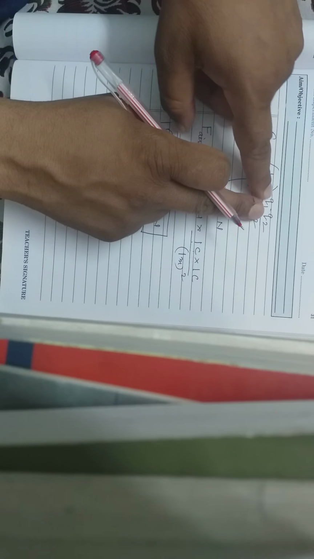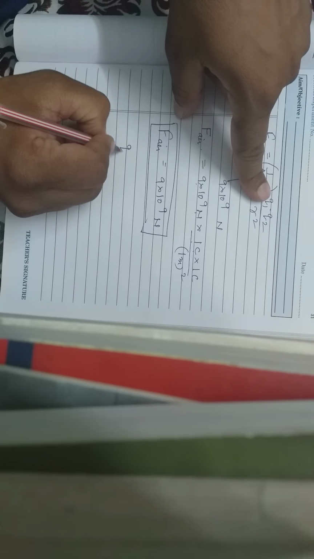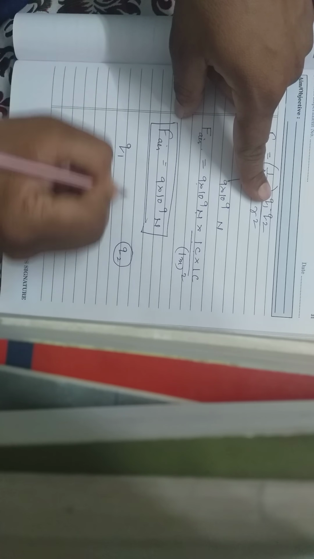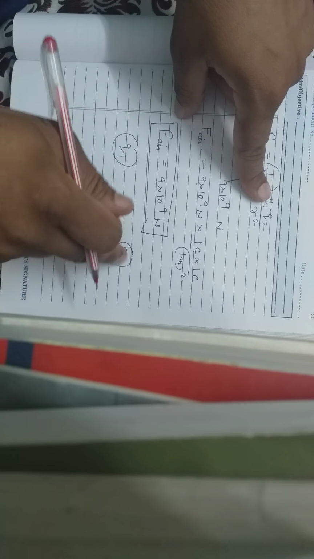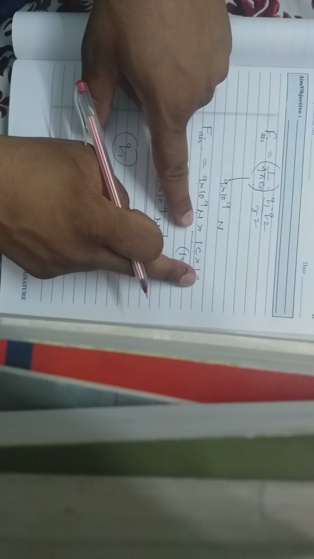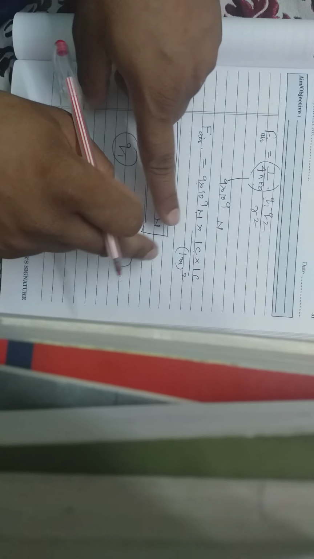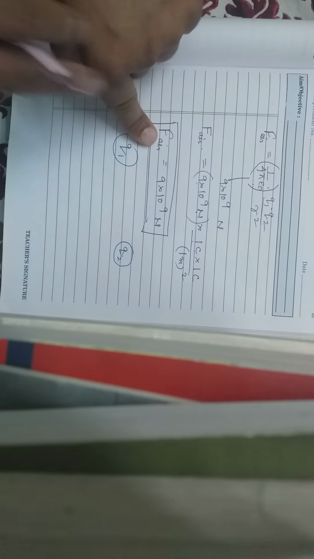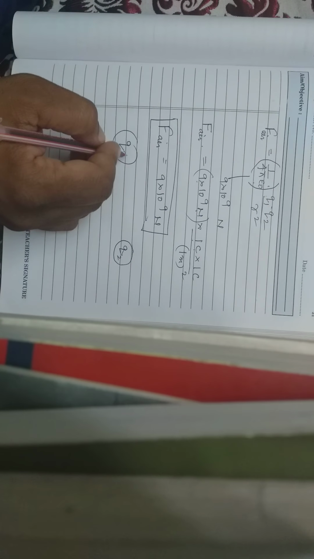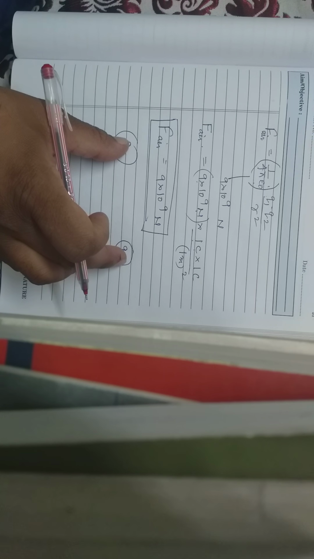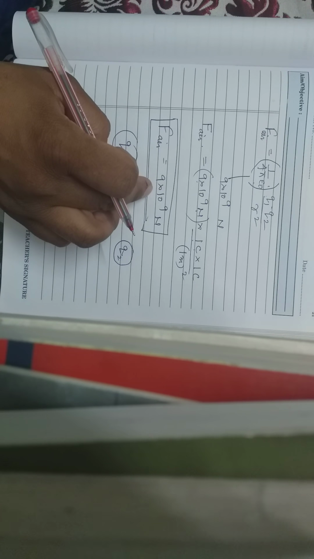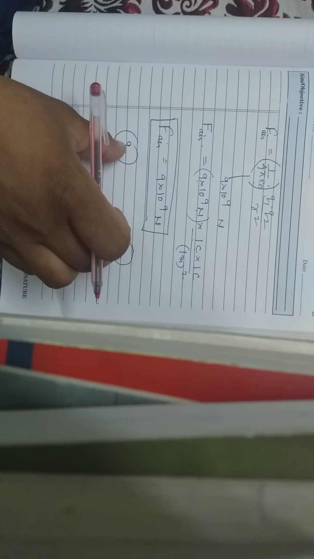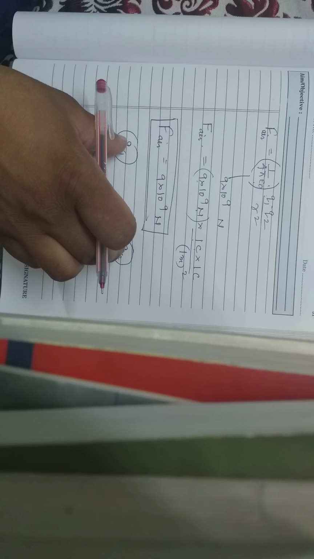If two charged bodies containing equal amounts of charge are separated by a distance of 1 meter, and the force of attraction or repulsion operating between these two charges is 9 into 10 to the power 9 Newton, then we can say that the magnitude of the charge present over these two bodies is 1 Coulomb each.